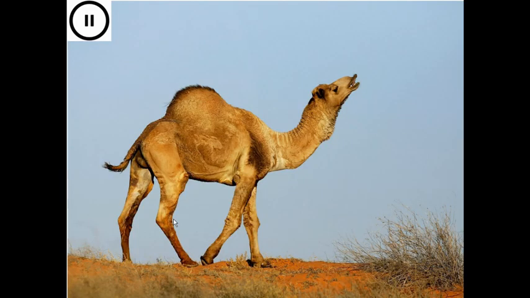So now we've got our camel. So they live in sort of hot desert environments. So what can you see in this picture that makes this camel well adapted for its surroundings, okay? So don't worry if you can't come up with anything. I think it's actually a bit easier with the polar bear than it is for the camel, okay? So if we pause the slide, come up with what you can, and then we'll have a talk through it, okay? So if you pause the slide now.